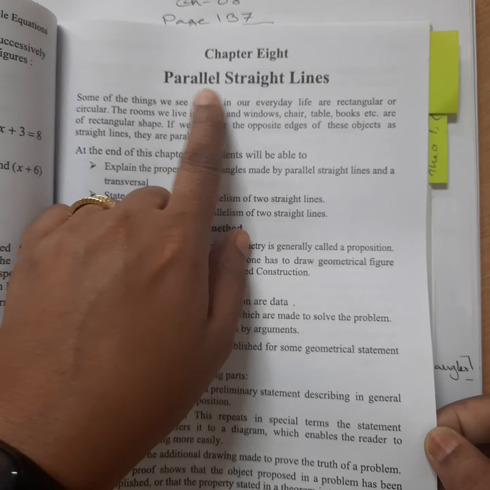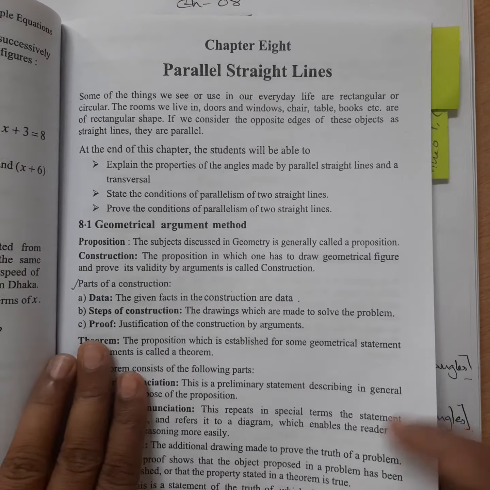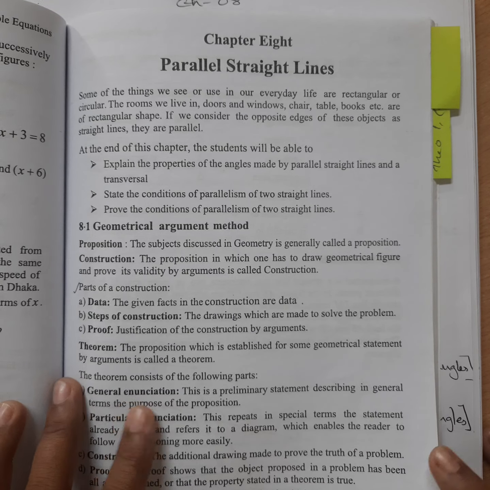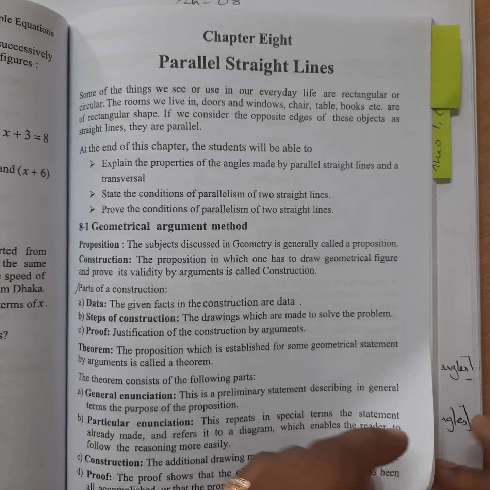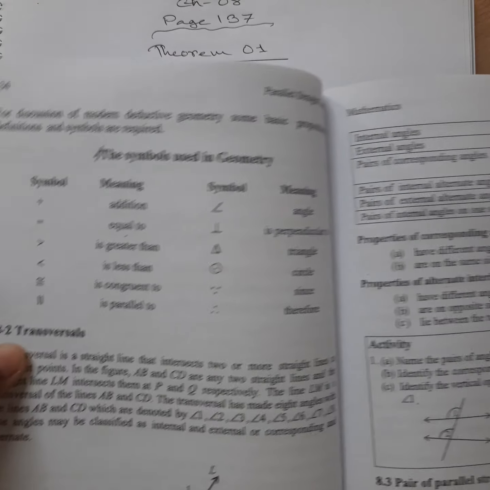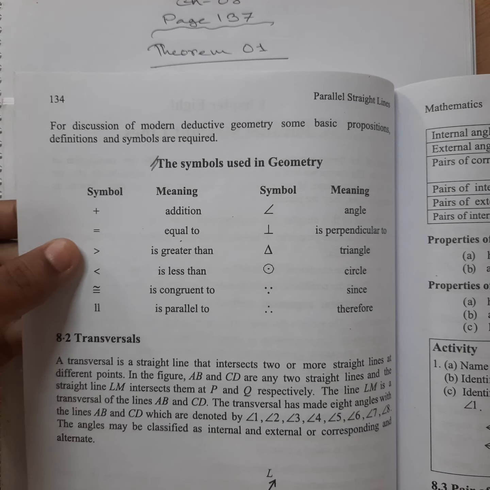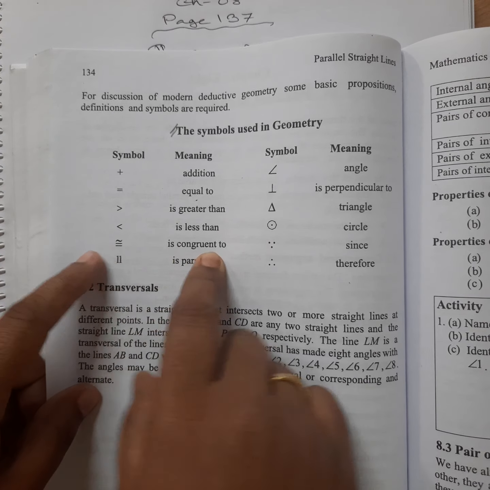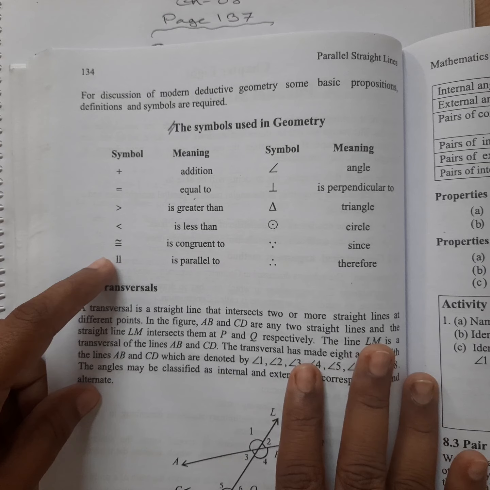This is the chapter on parallel straight lines. Already you have the basic information from class 6. If you need, you can go through all the details here, and all the symbols you need to learn. You already know about this, but this is the congruent sign. I'm going to explain what that means.